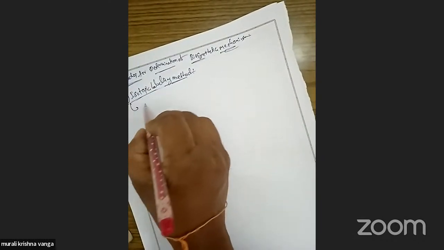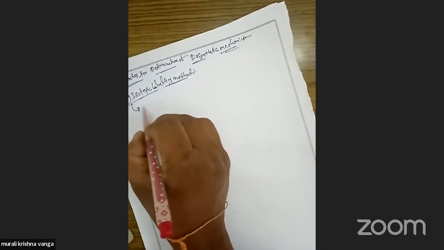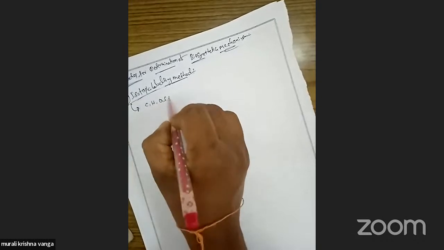in organic chemistry, organic compounds are composed of carbon, hydrogen, oxygen, sulfur and nitrogen atoms.